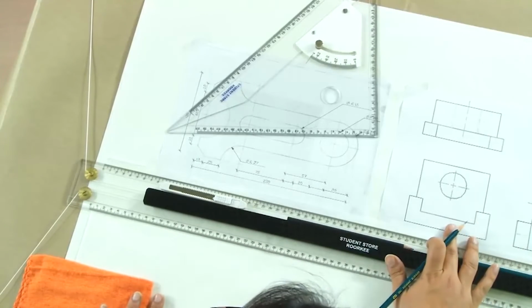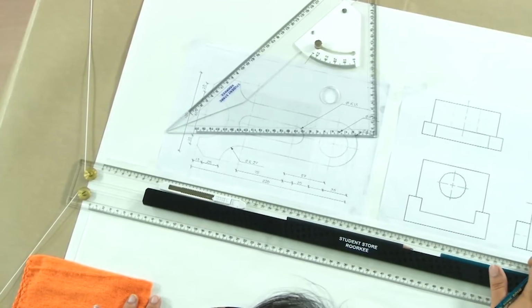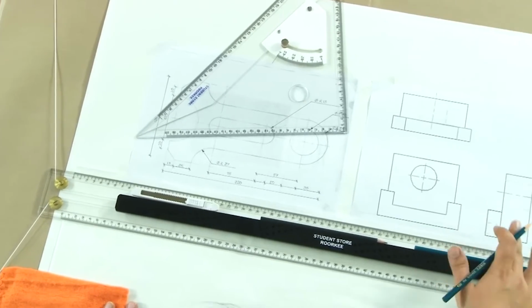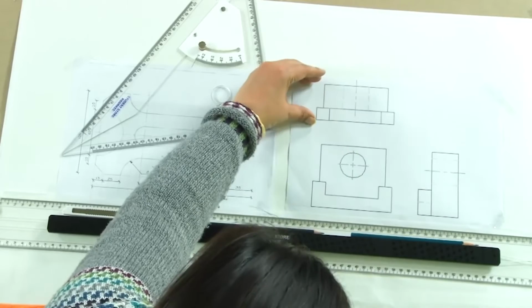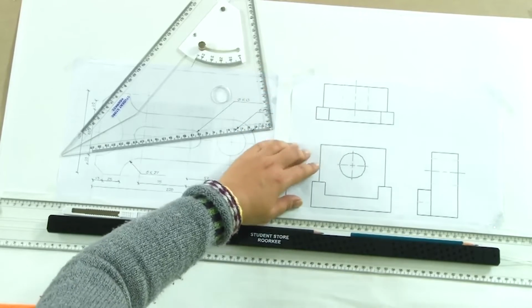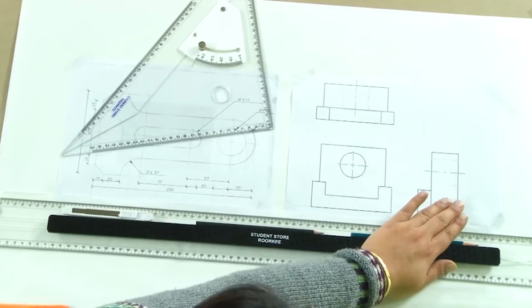Okay, another thing, when we are drawing the plan, elevation and the side elevation of it. Sorry, this is the plan, this is the front elevation, and this is the side elevation of it. So, when we are dimensioning, we would be dimensioning separately for plan, separately for elevation, and separately for the side elevation.